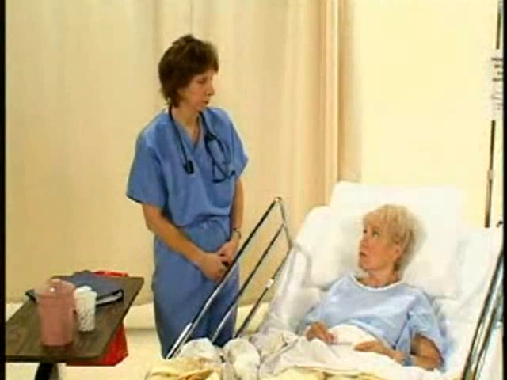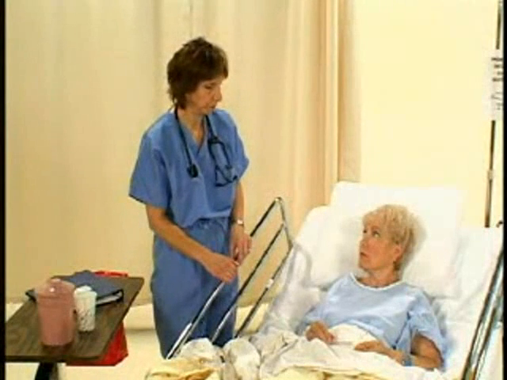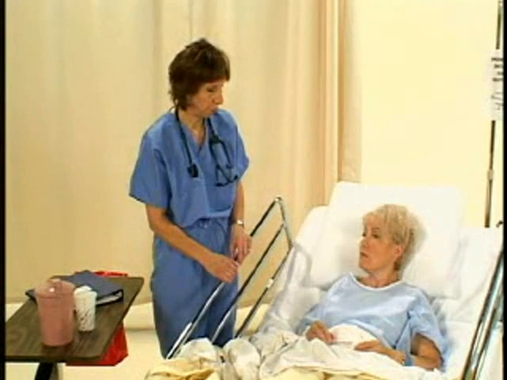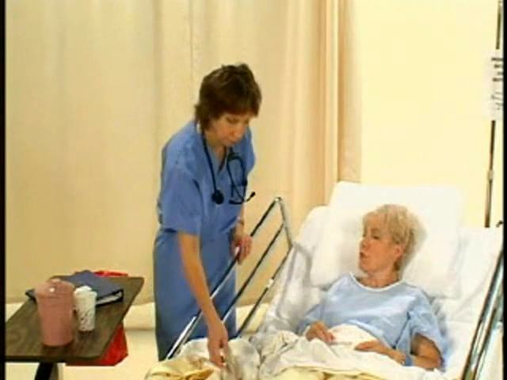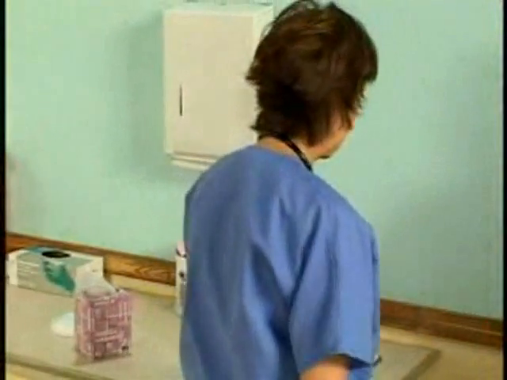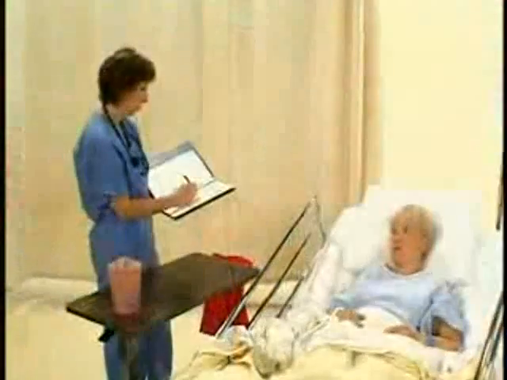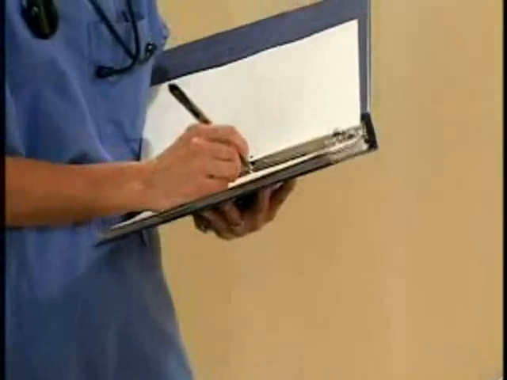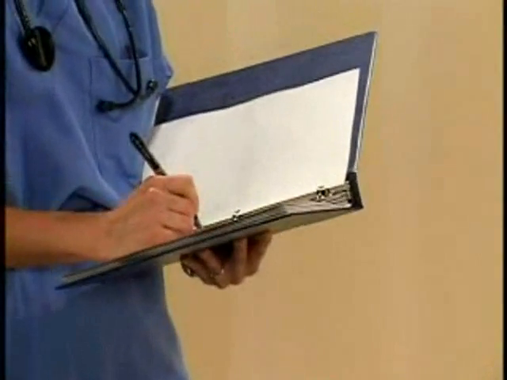After administering the medication, remain with the client to verify that the dose has been swallowed or dissolved. Assist the client into a comfortable position. Dispose of soiled supplies and wash your hands. Finish by recording the time and route of administration on the medication record.